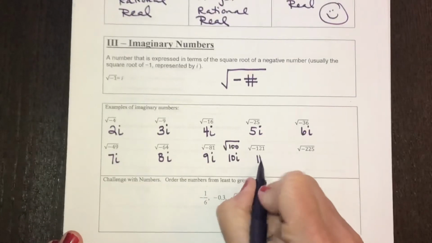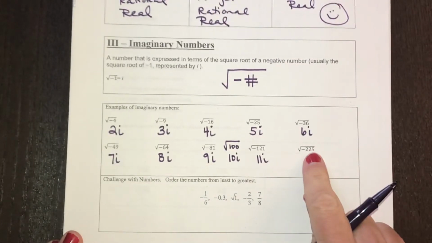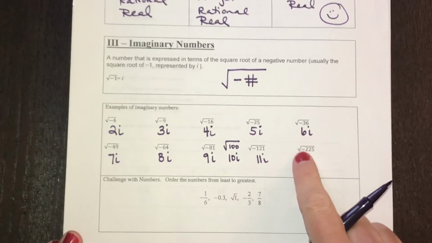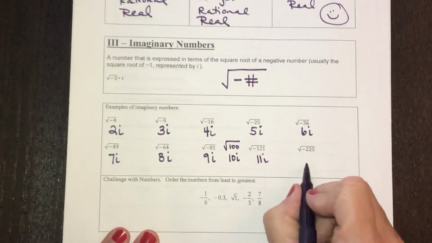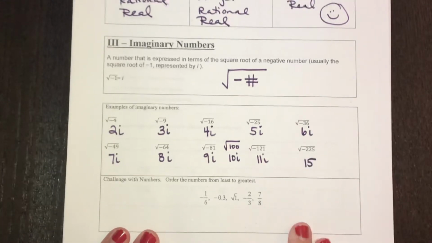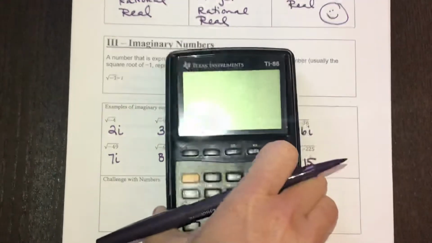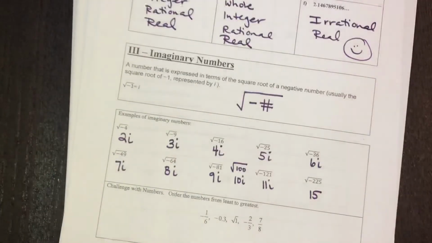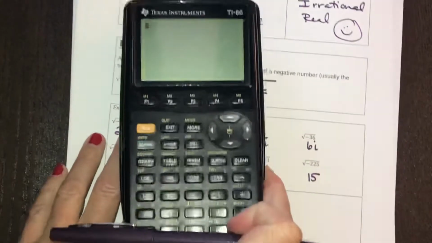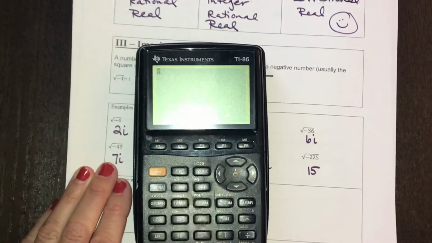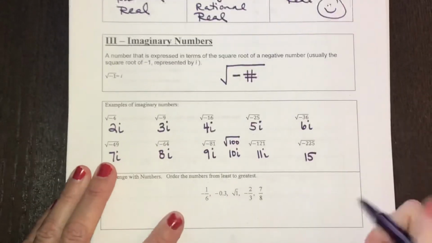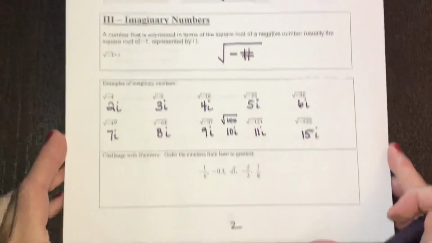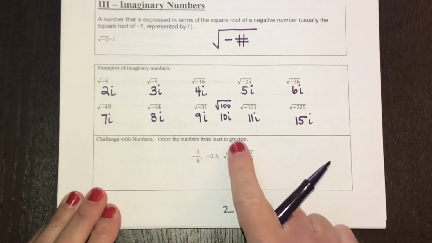-121 is imaginary 11. Do you know what this one is? You can't use your calculator unless you took the negative out, but the square root of -225, I believe, is 15. Let's double check. Okay, square root of 225, 15. Now, because there's a negative on the inside, I want to make sure that I label mine as an imaginary.